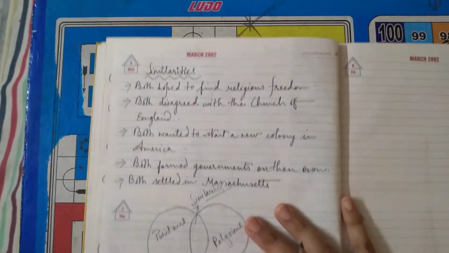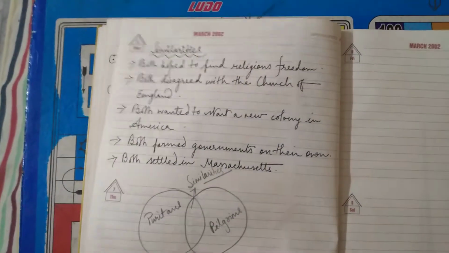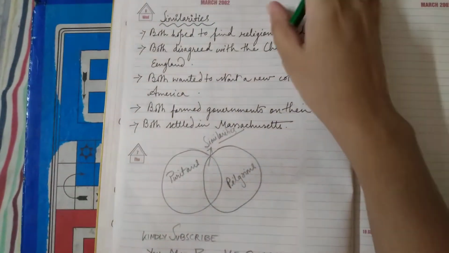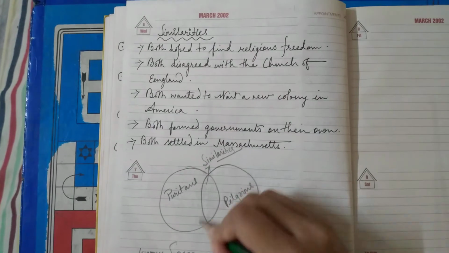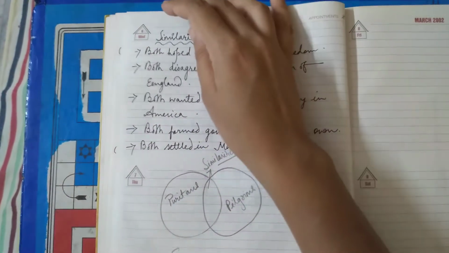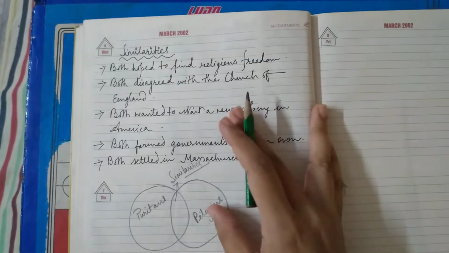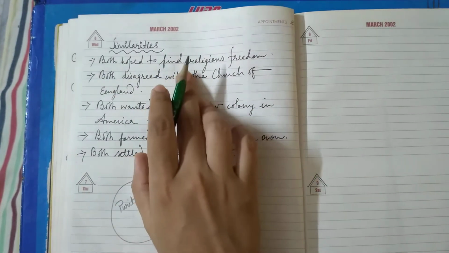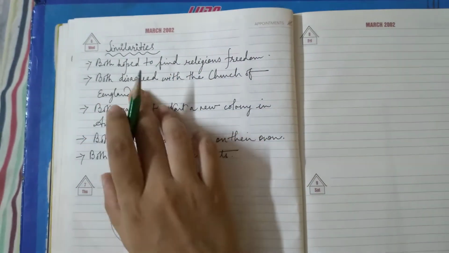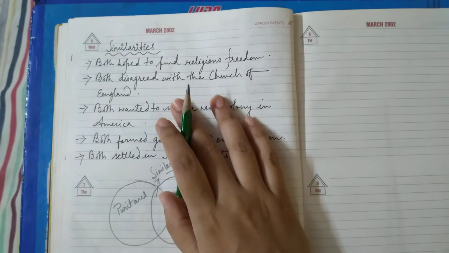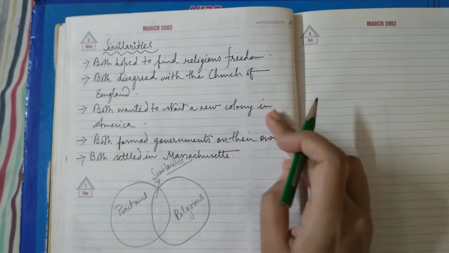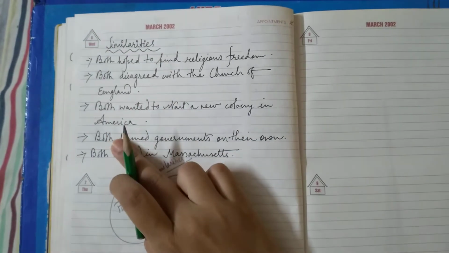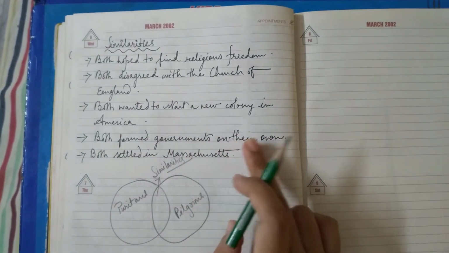Now let us see, I have already discussed this diagram. It's almost like the Venn diagram which we did in our school life in mathematics. The common area is their similarities. So what were the similarities? Both came to find religious freedom. Both disagreed with the Church of England. Both wanted to start a new colony in America. Both formed governments on their own.